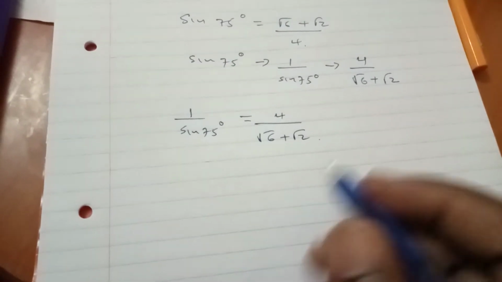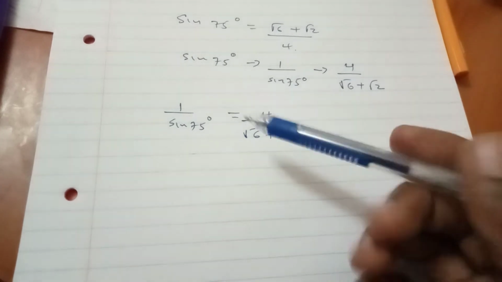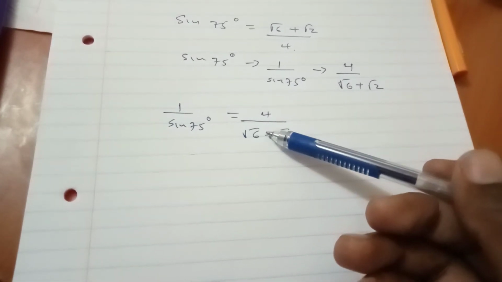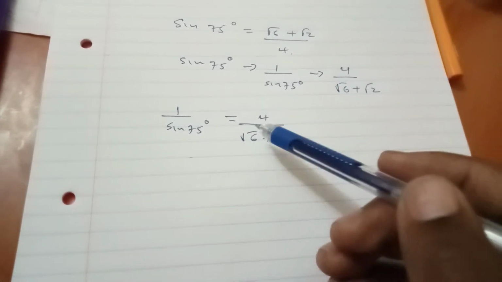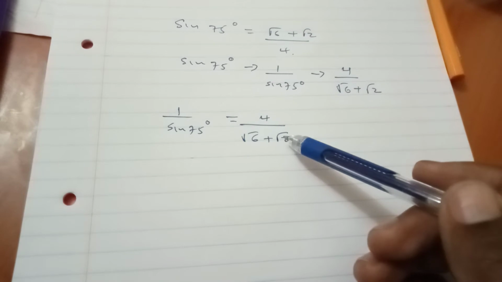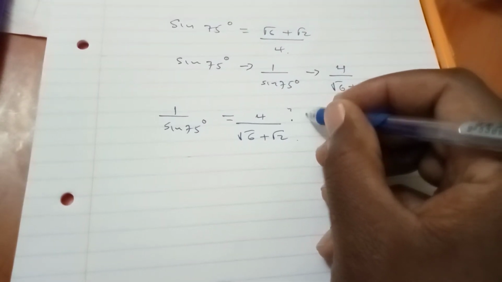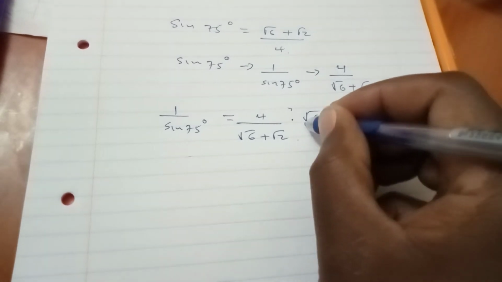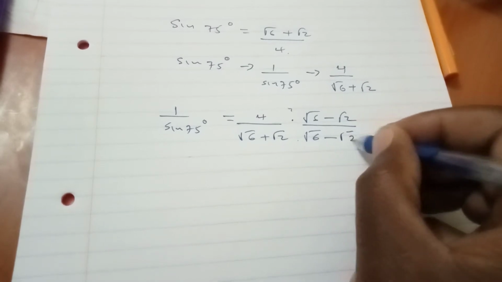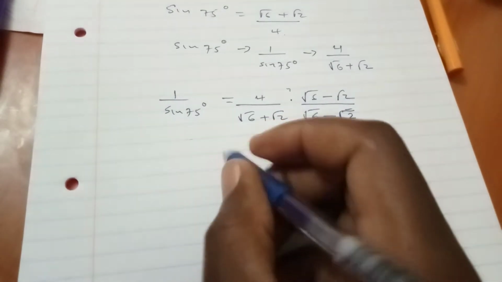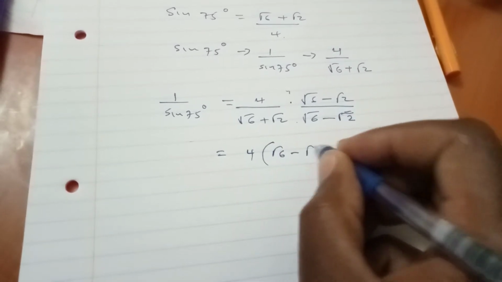All right? And the point of having this question is to learn how to simplify what we have in the denominator here, because we have some surds. How do we get rid of that? We can get rid of this square root of 6 and square root of 2 in the denominator by multiplying by a conjugate. So the conjugate of that is square root of 6 minus square root of 2. So you multiply that both in the numerator and denominator.